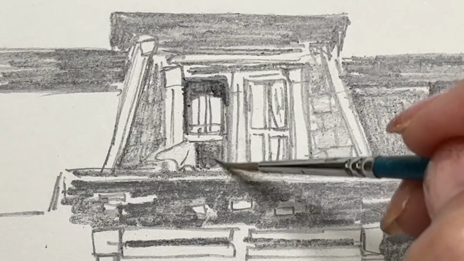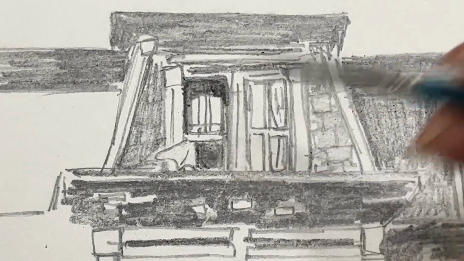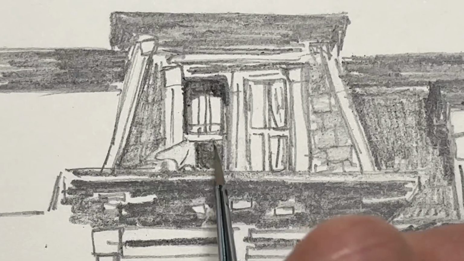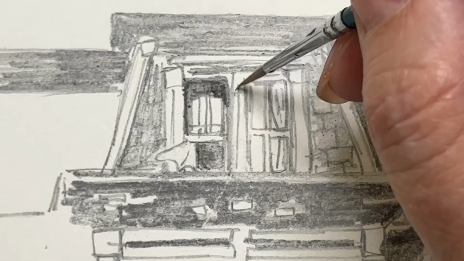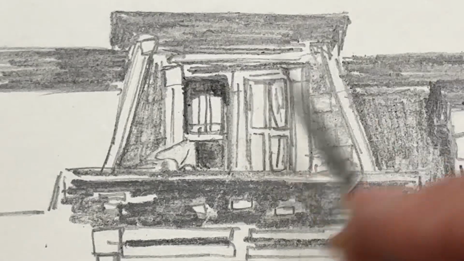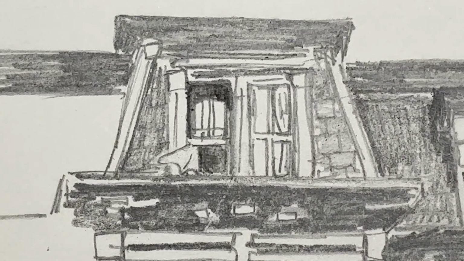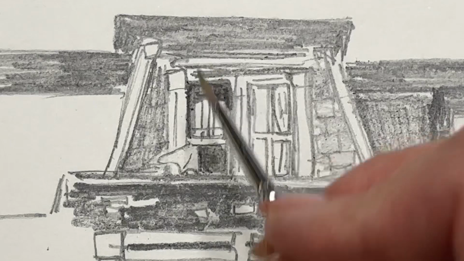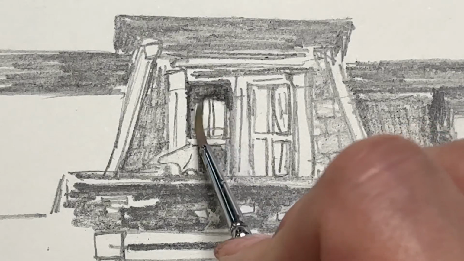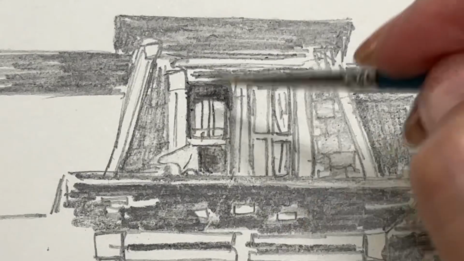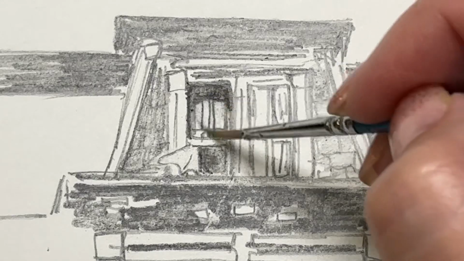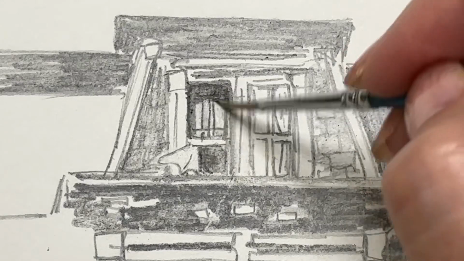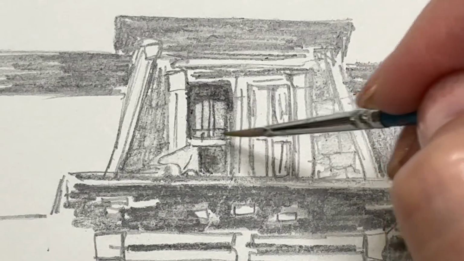But look at how careful I'm being to stay inside the lines of my window. Don't take your paintbrush and just smear water over the whole thing, okay? Because it's going to look bad. You want to be very detailed and careful. Now what I'm going to do is take some of what I already painted here and drag it into the window slightly so that the window will look just a little more gray, okay?